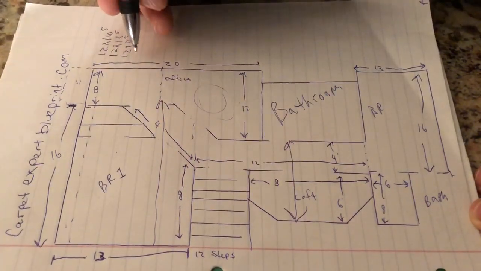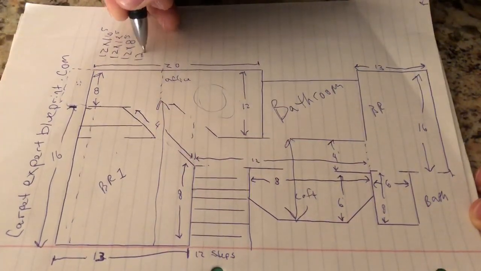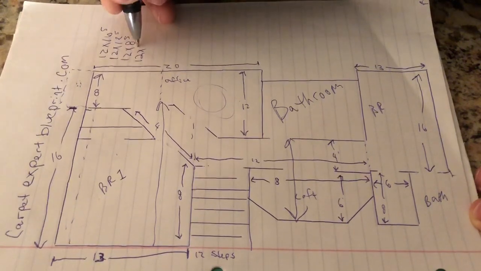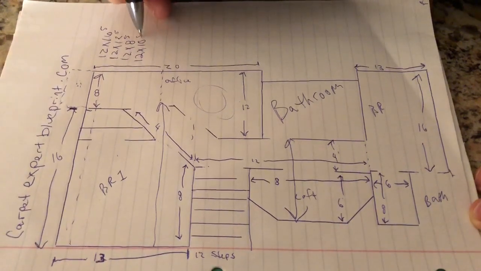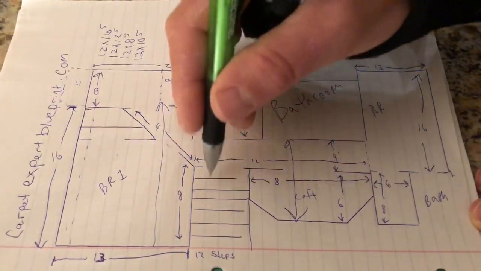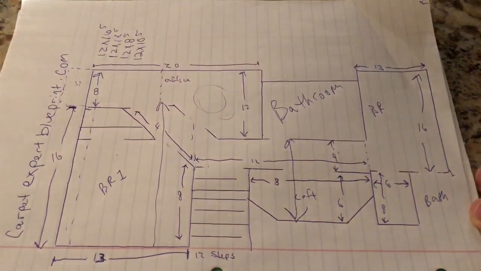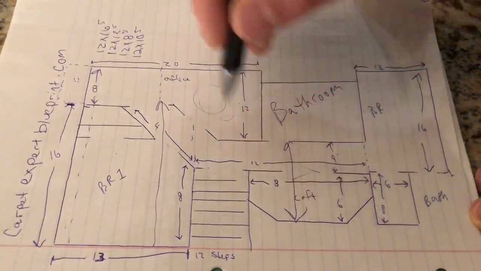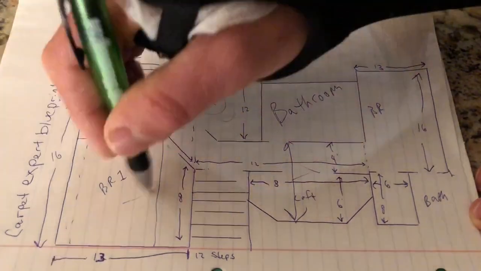So our next cut, I would do a 12 by 10 and a half, throw a little excess on there. That is going to be our hallway and our loft, and like I said, we get a little excess where we'll cut off for the stairs, and we may even utilize that for the stairs. So this section's done, this section's done, this section's done, this section's done.